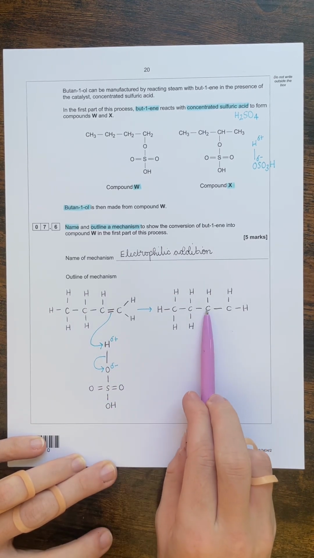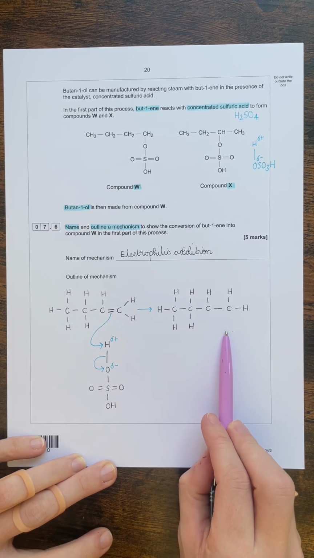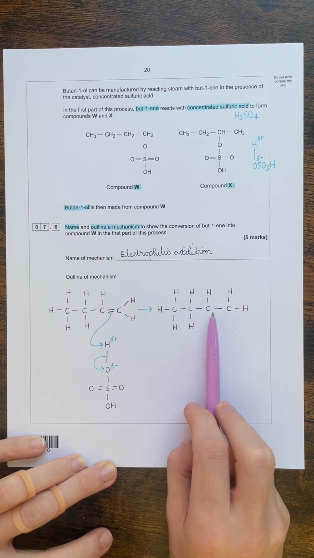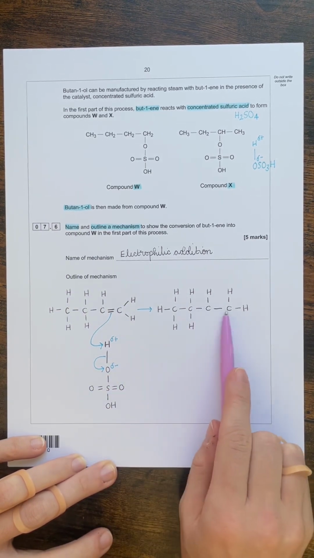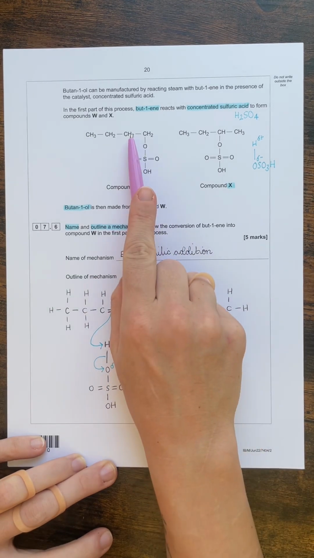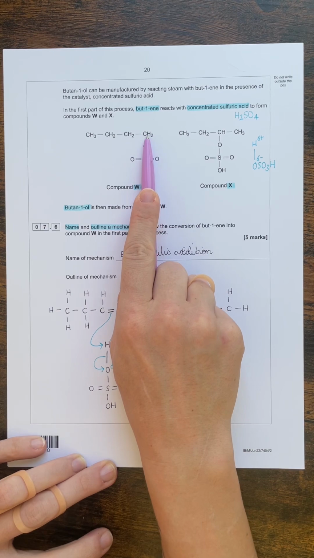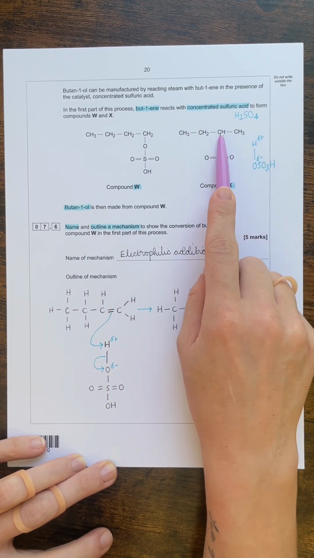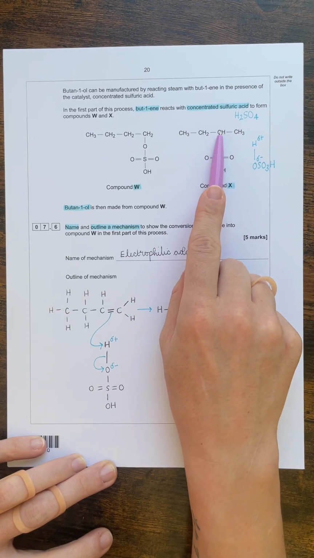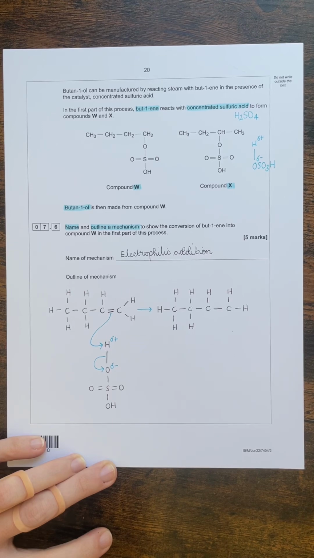It can go on the second carbon from the right, or it can go on the end carbon on the right. And if the hydrogen is going in one of those two places, the rest of the electrophile is going to add on into the other position, which is why we have in compound W, H there and the OSO3H here, whereas on the right hand side we've got the H on the right and the OSO3H on the second from the right. That's why we get those different isomers being formed.